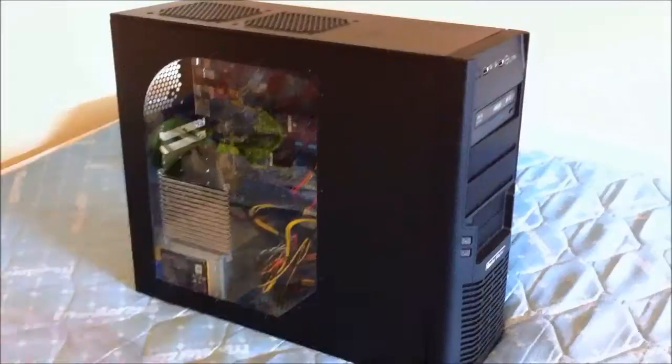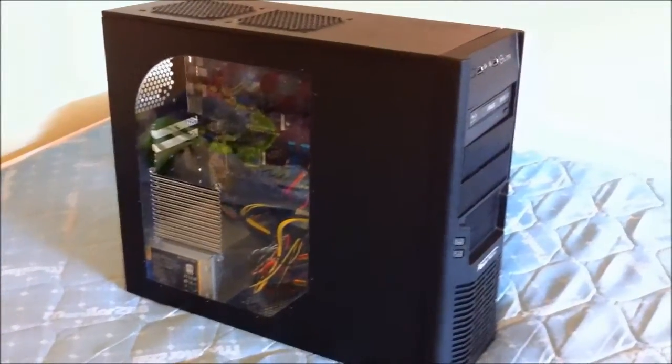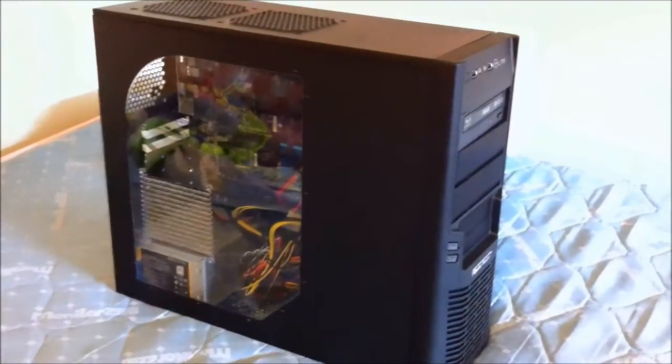In this video, we are going to look through the computer case and take a quick tour at what is inside the computers, namely computer hardware. So this big black box is what we call the computer case. You must have seen many of them.